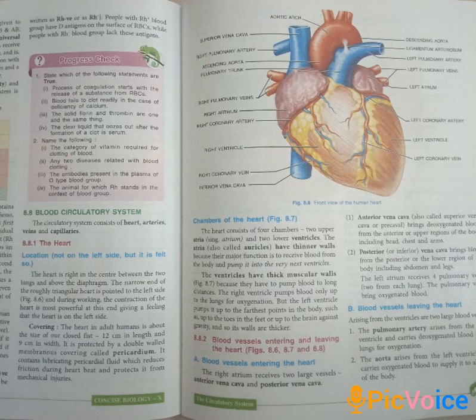Covering the heart in an adult human, which is about the size of our closed fist, that is 12 centimeter in length and 9 centimeter wide. It is protected by a double-walled membranous covering. The name you have to learn is pericardium. It contains lubricating pericardial fluid which reduces friction during heartbeat and protects it from mechanical injuries.